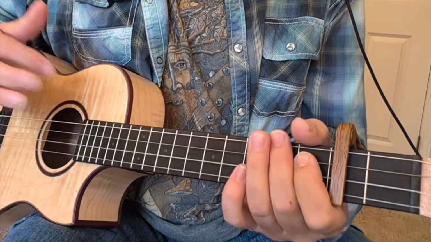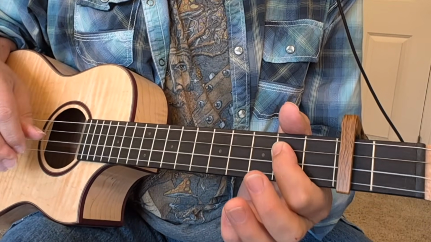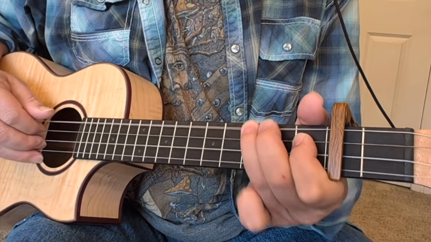Okay, so some of this, they're kind of varying a bit, and I'm keeping it a little bit simple, but that'll make it a little bit easier to play. So let's go through everything again.